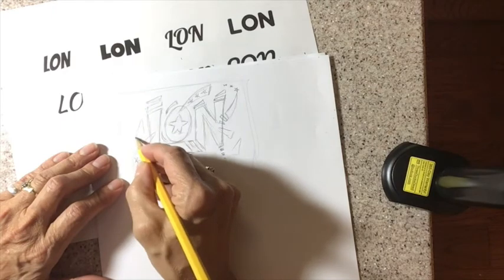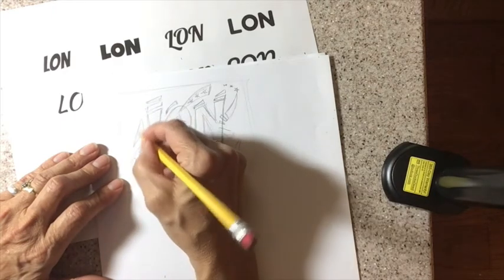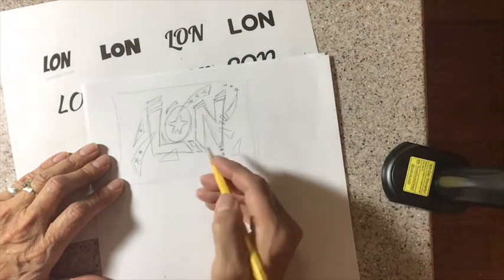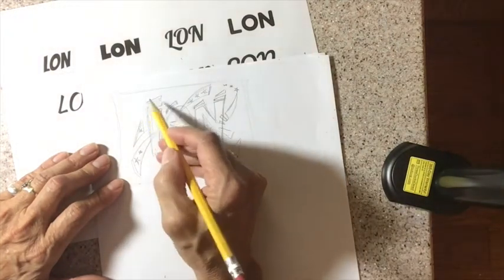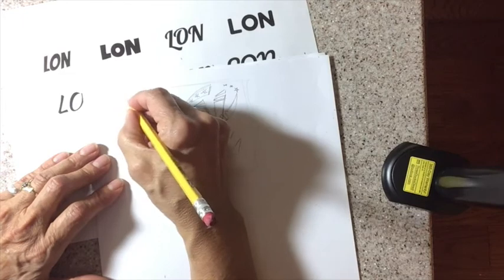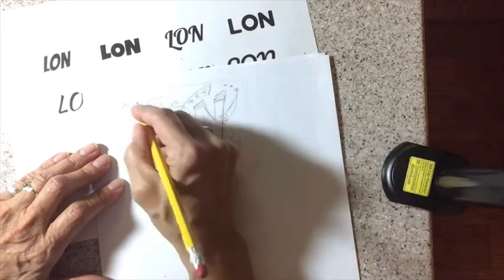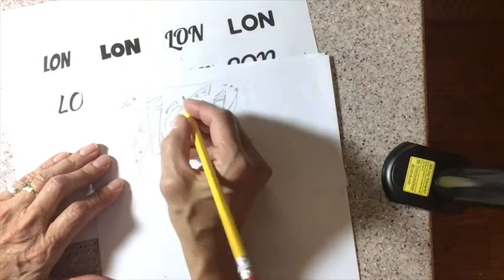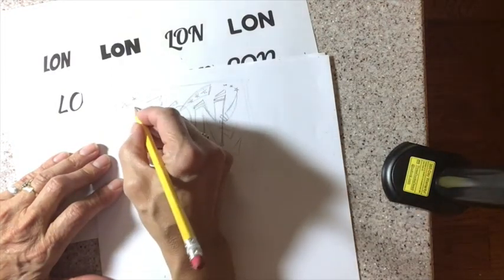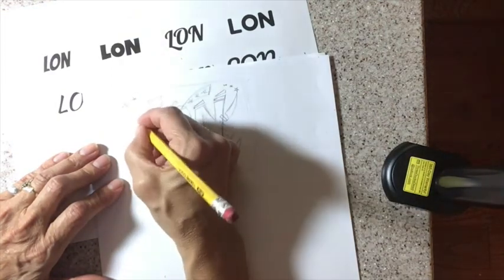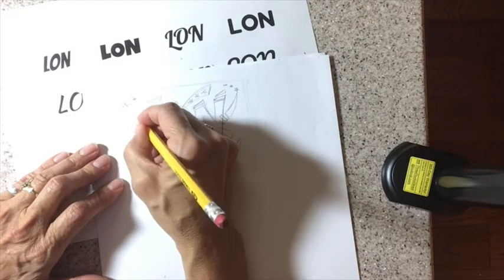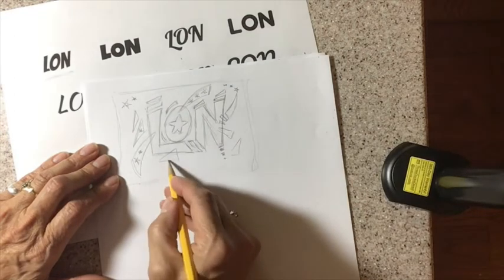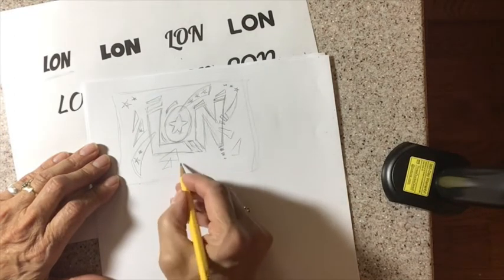Now value is going to be a part of this too, and there's a lot more that you'll do to figure it all out when you're working. This is just to give you some kind of an idea. The first thing that you're going to start to think about is, do you want to work with organic shapes? Are you doing flowing letters or more geometric letters? All those things come into play when you're starting at this point, just getting this concept together.